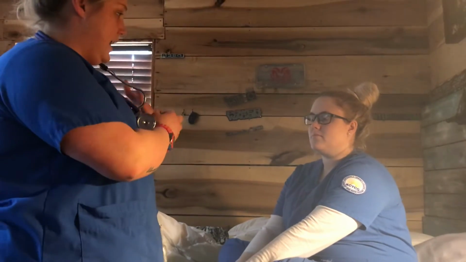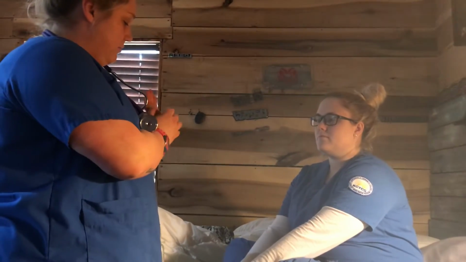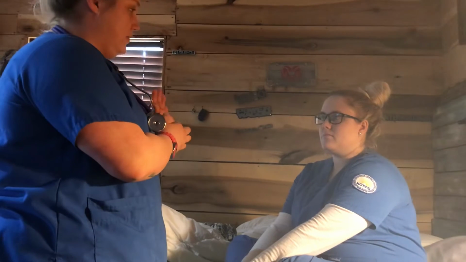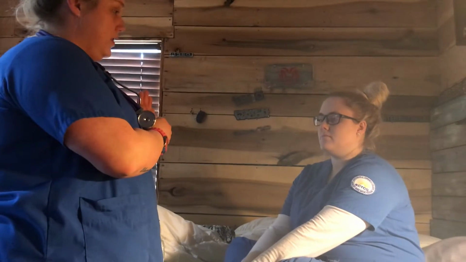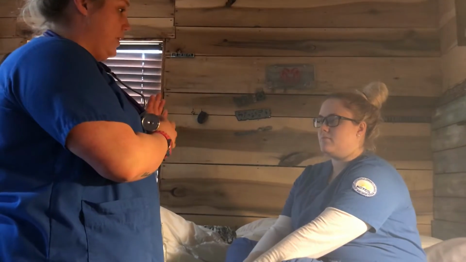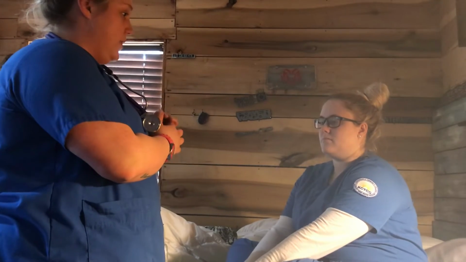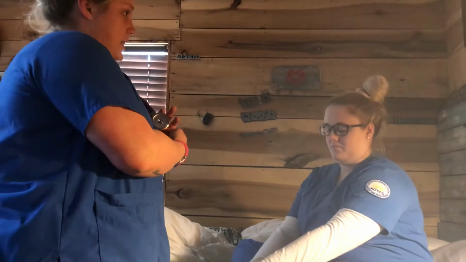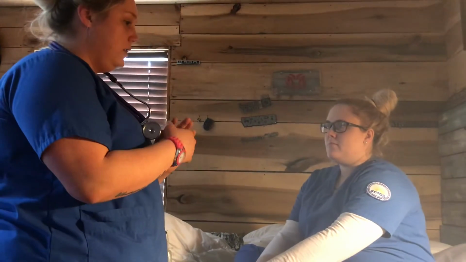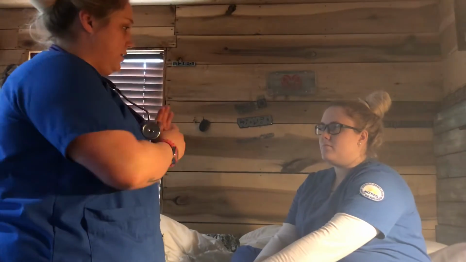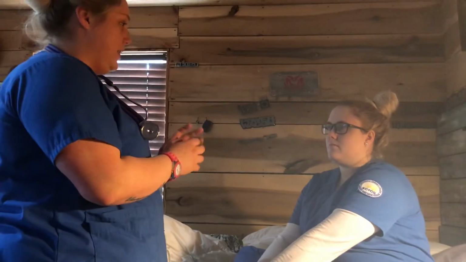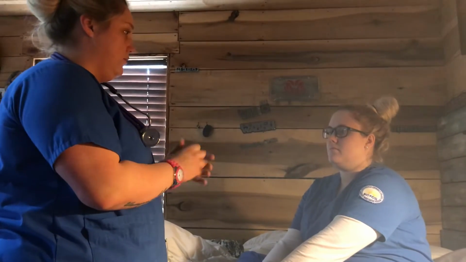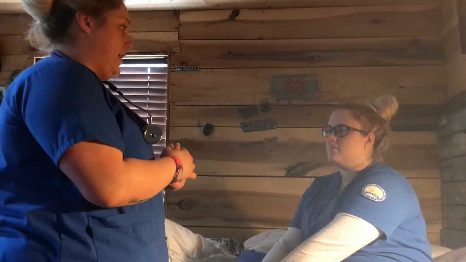You can start from the side and go up and down, palpating, but you never take your fingers off the breast. You want to feel for any masses or any swelling or edema or any tenderness. You want to make sure they're both symmetrical. A little bit off is okay, but they should generally be about the same size.